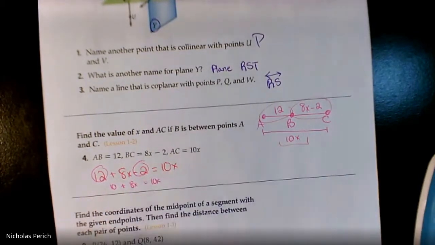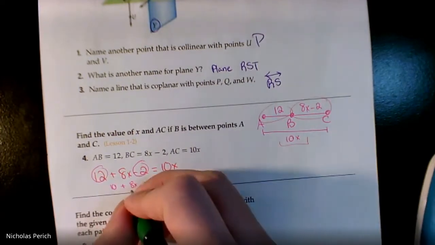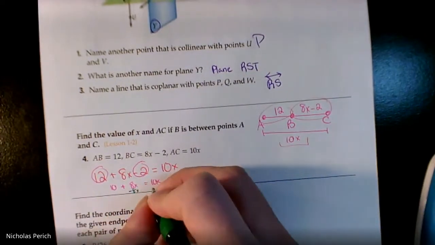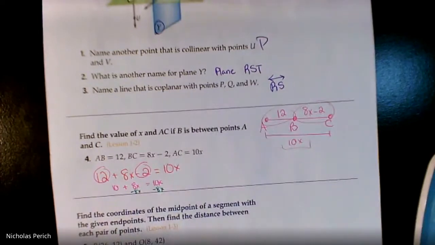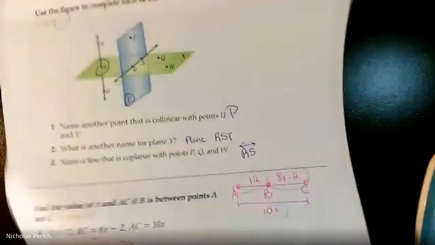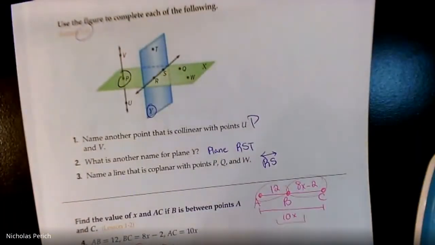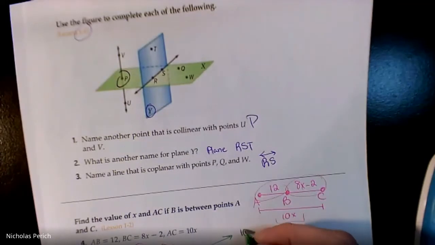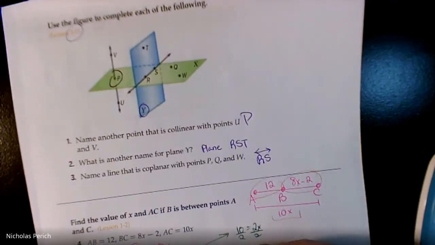Why don't I subtract 8x from both sides? I know it's hard for you to see that. Here you go. See it? When I do that, that crosses out. I'll bring it up here, obviously. I have 10 equals 2x, divide by 2, and x equals 5.